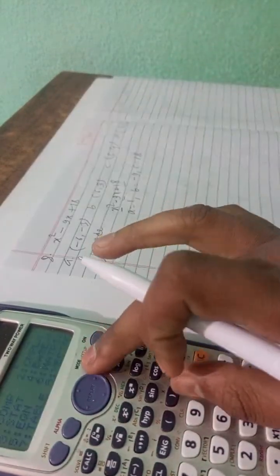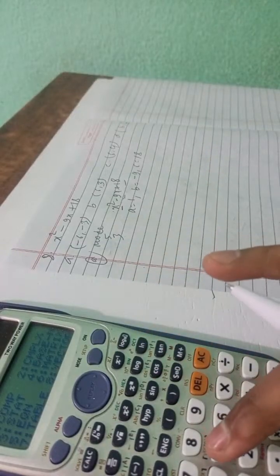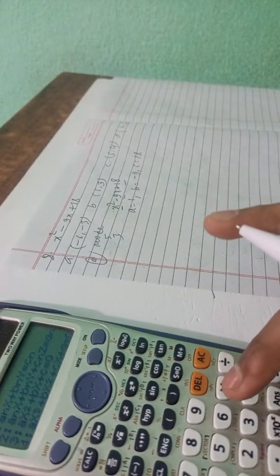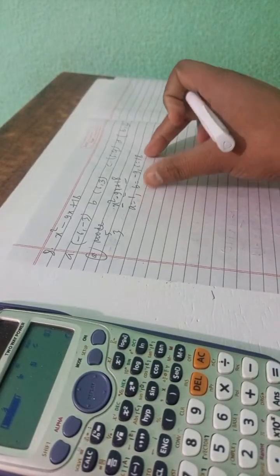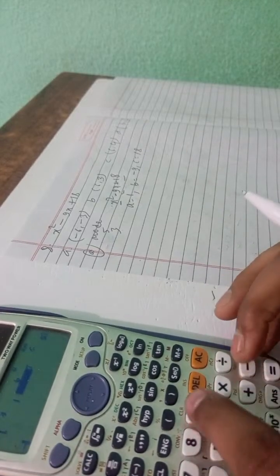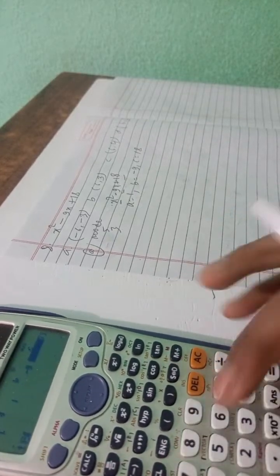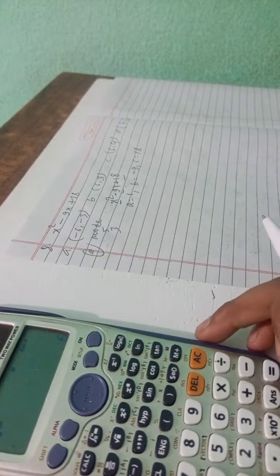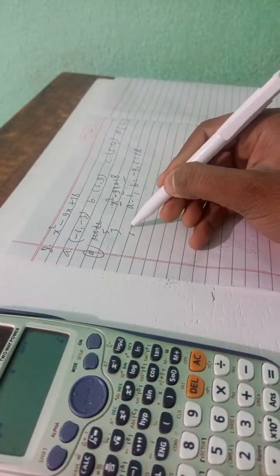Suppose I click mode, then go to 5, then 3, and we enter the coefficients of A, B, C. The coefficient of A is 1, so you click 1. The coefficient of B is minus 9. Then the coefficient of C is 18. One answer will be 6.